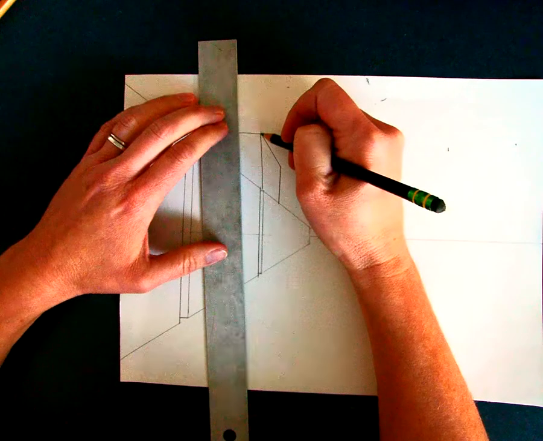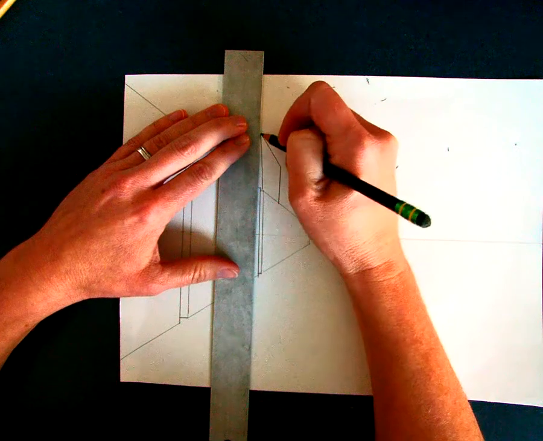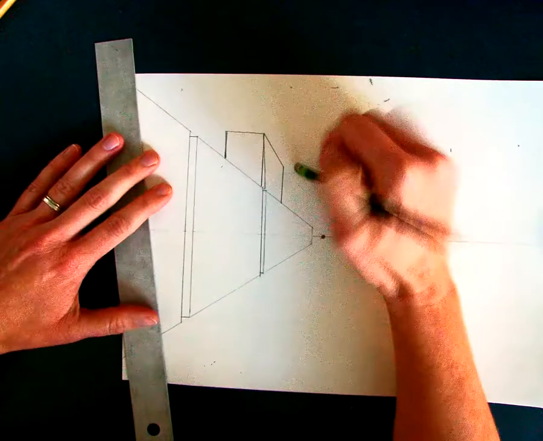It's bugging me, my corner isn't very straight. I said I wasn't going to use a ruler. Changed my mind.